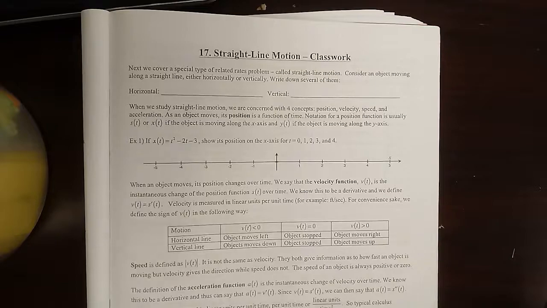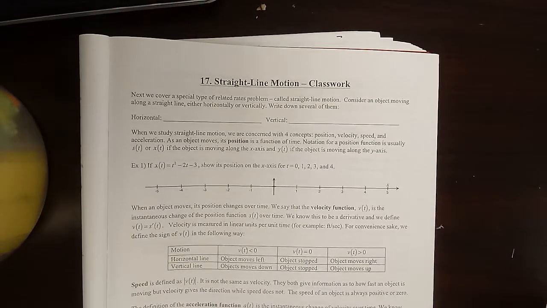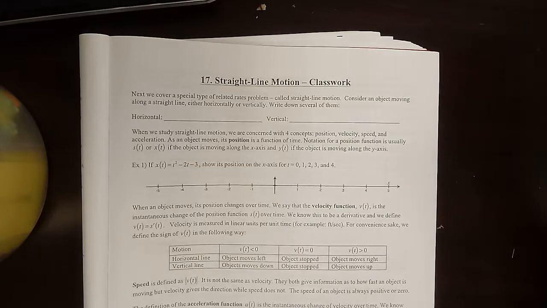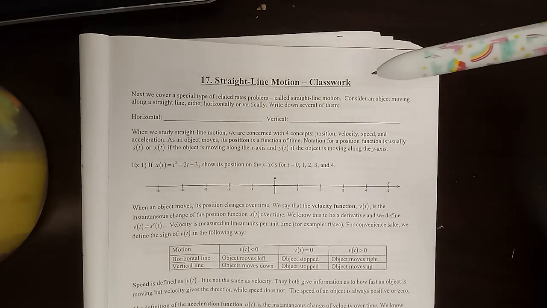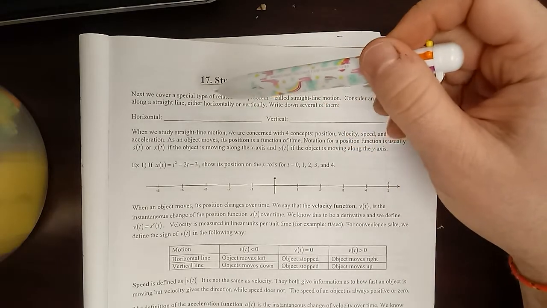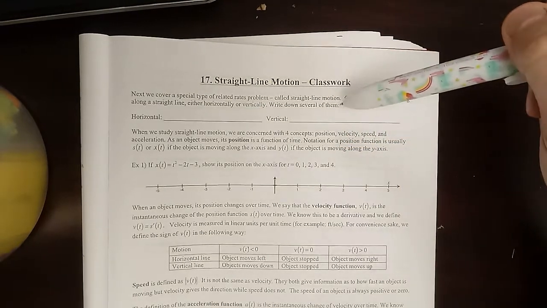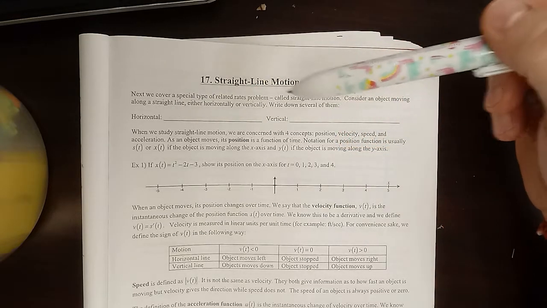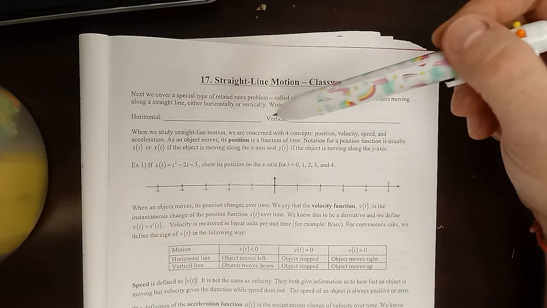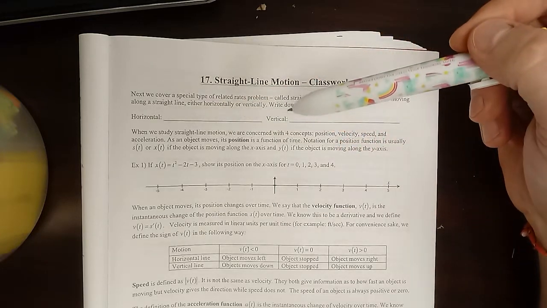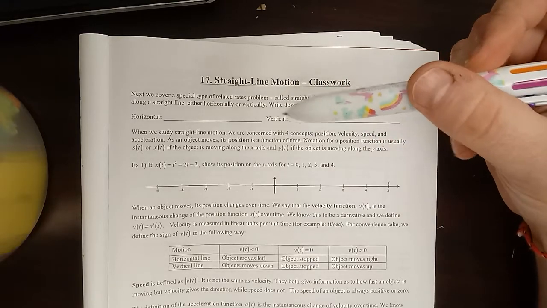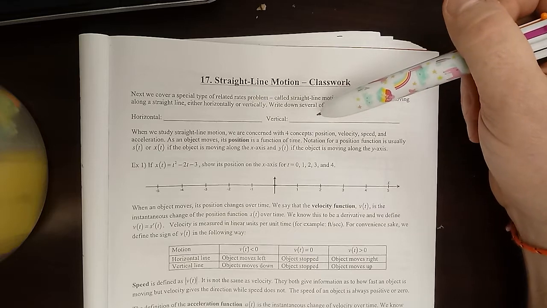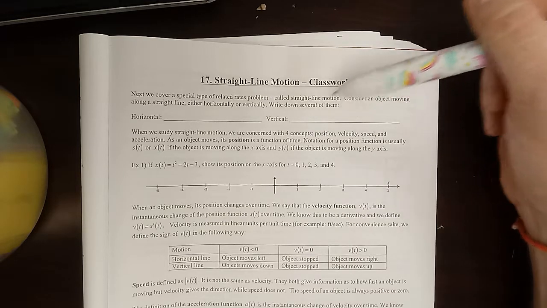Today we'll be looking at straight line motion, also known as physics, but in math. Consider an object moving along a straight line, either horizontally or vertically. Write down several of them. Along a straight line horizontally, we could think about an ant moving along a number line, a car driving down the street, a ball rolling across the floor, a bowling ball rolling across the floor. Vertically, we could think about a rocket shooting up into the air, etc.